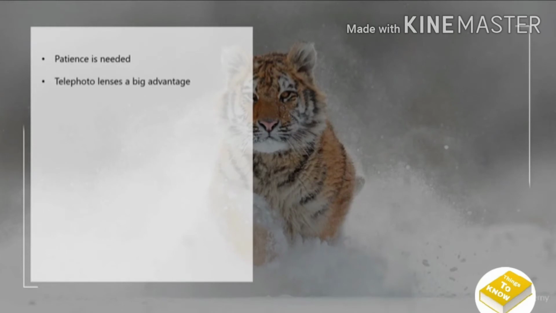Telephoto lens is a big advantage here to get you closer to the action. If you really are interested in a particular type of animal or bird, learn your subject's behavior, do your research on them, learn all about them, learn about their feeding habits, learn about their active times to give yourself the best chance of capturing them.